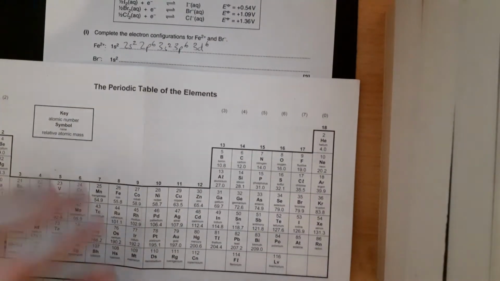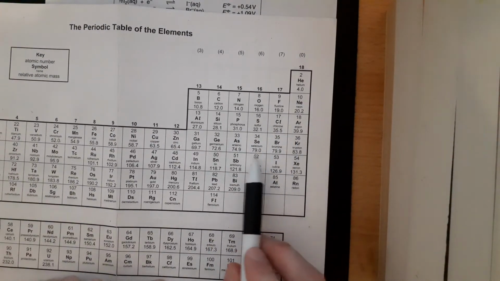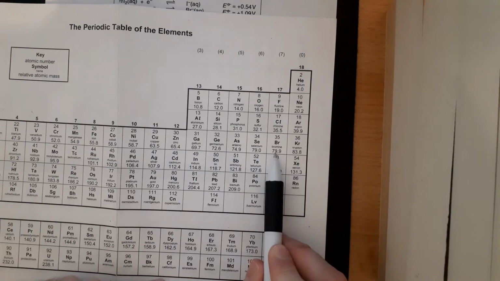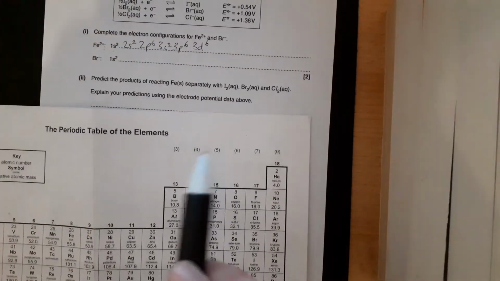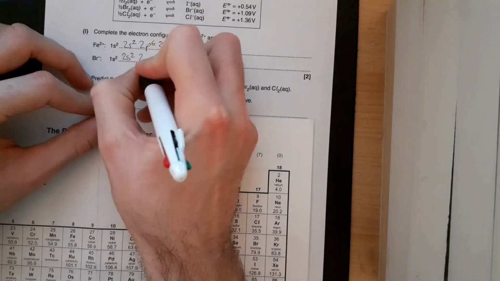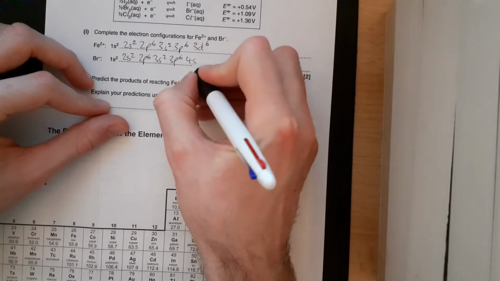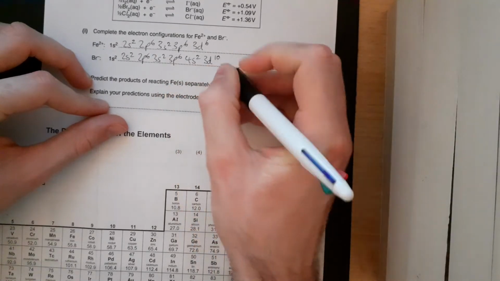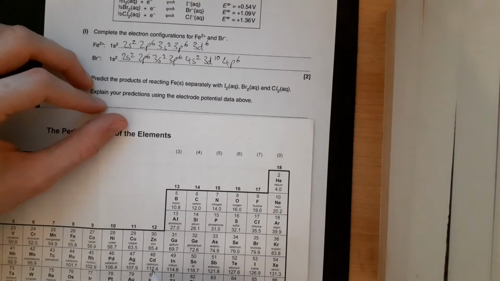And then Br minus is going to go all the way up to 4p5, but then it will have gained an electron, so it'll be 4p6 at the end. So this is going to be a bit of a long one. 3p6, 4s2, 3d10, and then 4p6 at the end, because it's gained 1 electron.